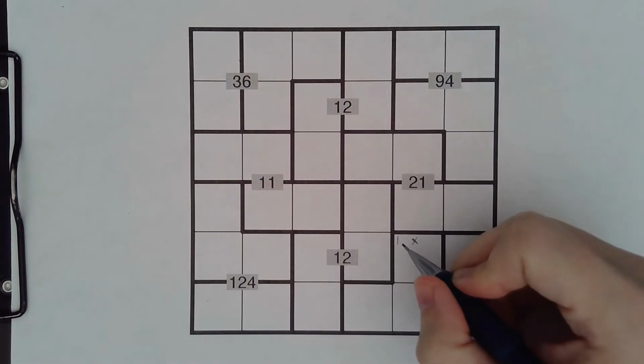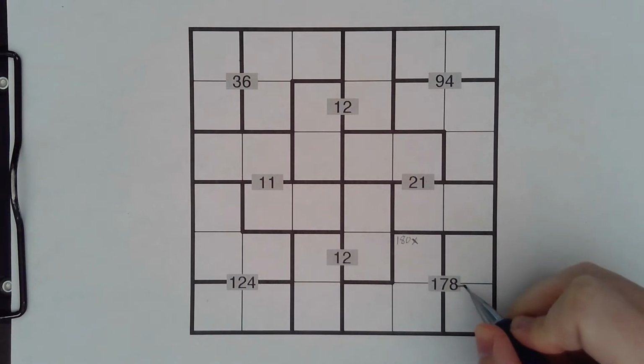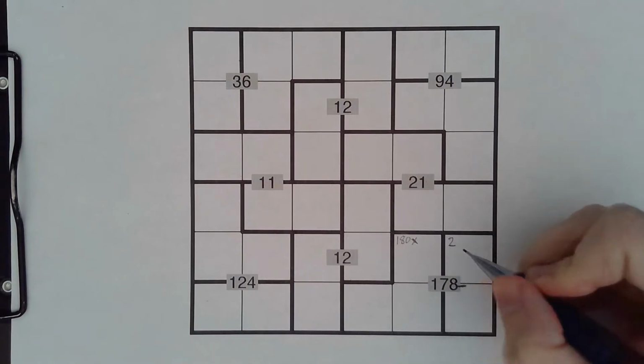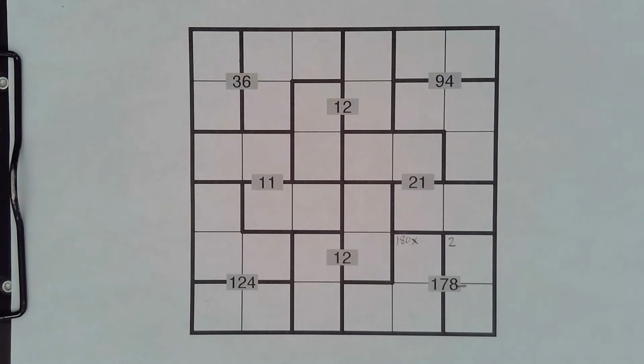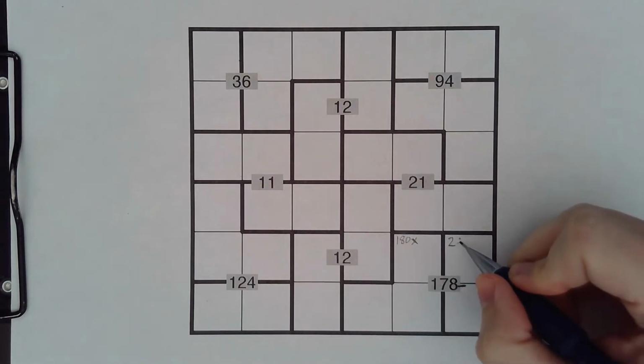We couldn't get a two-value cage to get us all the way up 28 more, because we can't use times again. So if this is a times, 178 is going to be coming from a minus, and this is going to be a 2. And the 2 can't be a plus. 1 and 2 is 3 is the smallest one, so this is a 2 division.